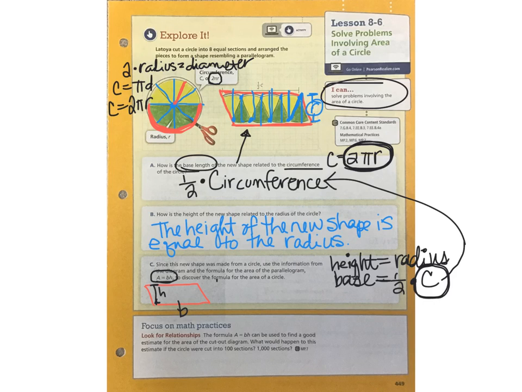So base times height means 1/2 times the circumference, which again we're going to use 2 times pi times r. This is my base, times the height, which is the radius.